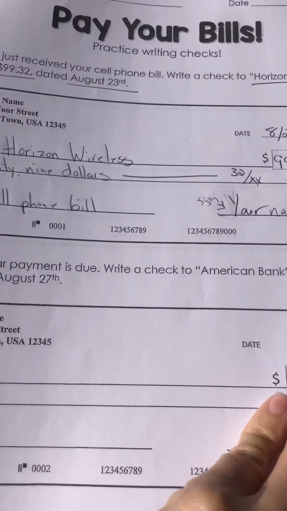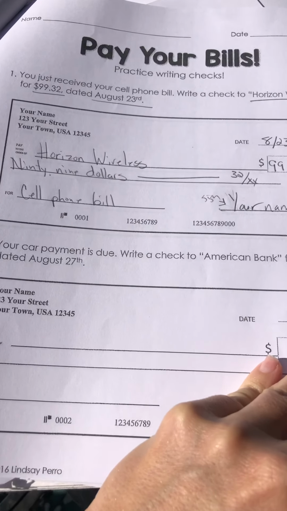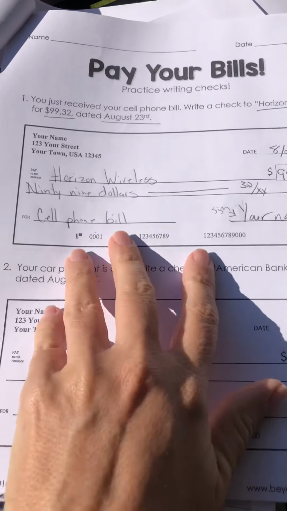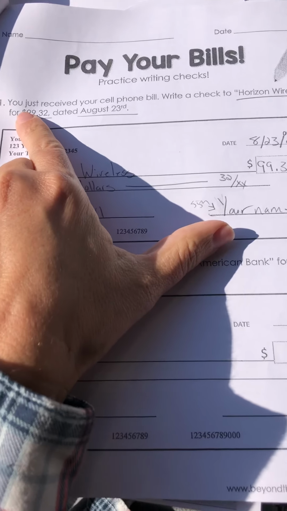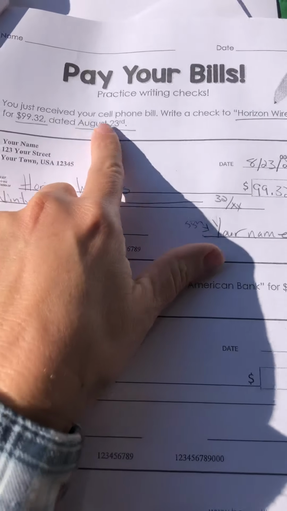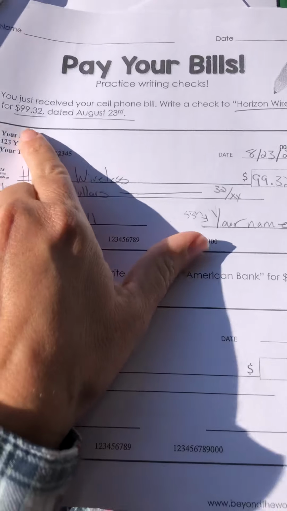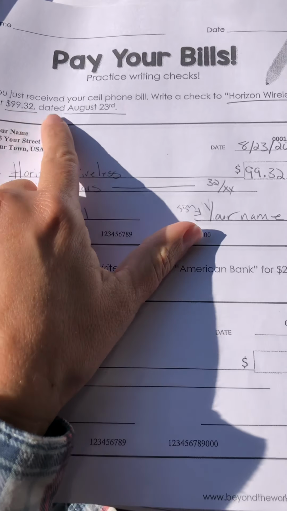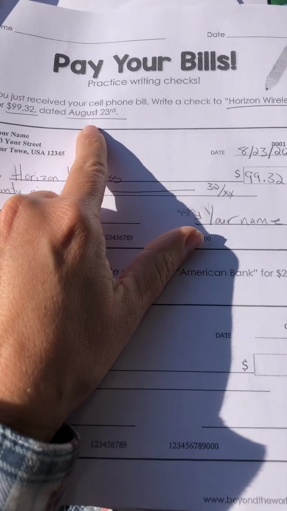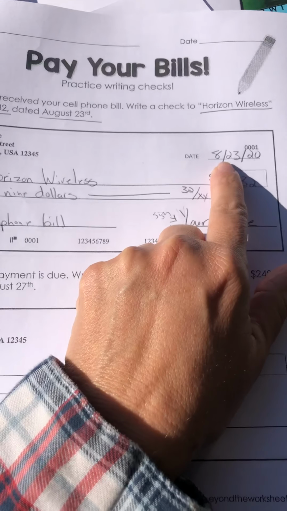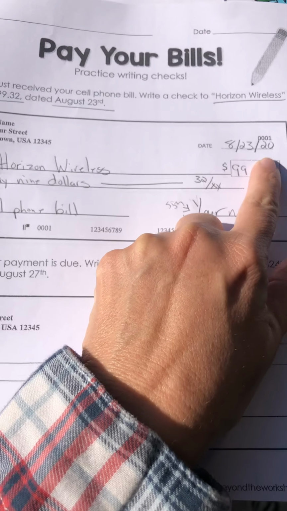Now, on the next page, you're going to pay your bills. You're going to practice writing checks. So I'm going to do the first one with you. You just received a cell phone bill. Write a check to Horizon Wireless for $99.32, dated August 23rd. First, your date is August 23rd, 20.